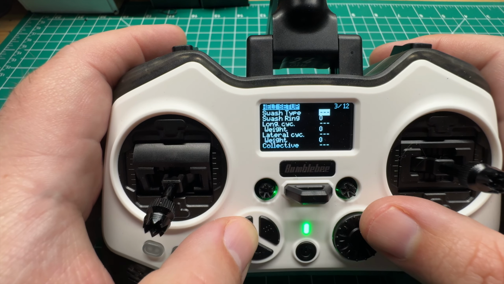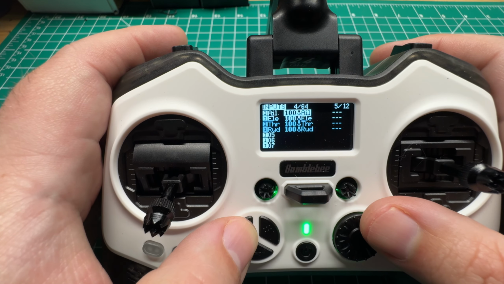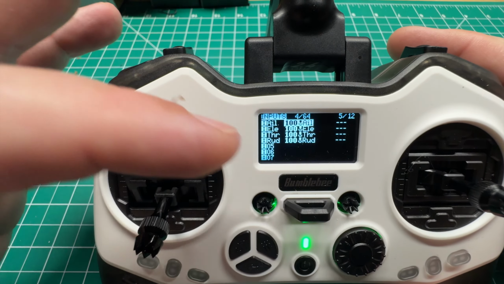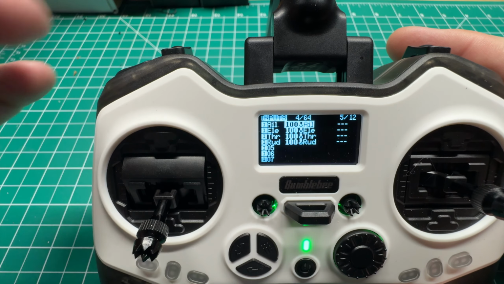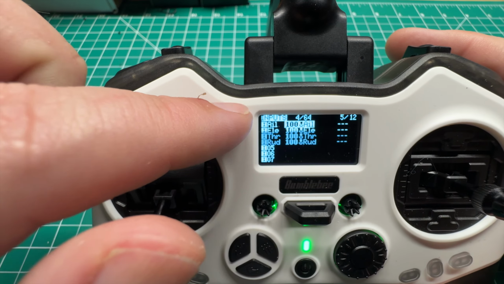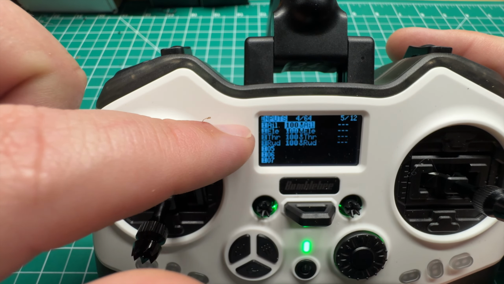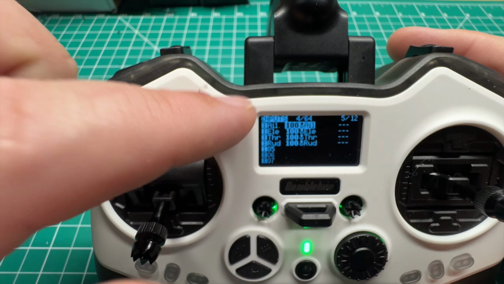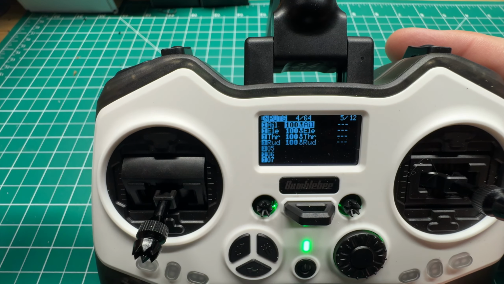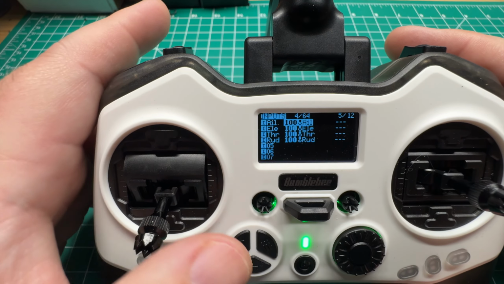We're going to page over to the Inputs tab. This is where you can check your channel order. The Bumblebee is AETR. If you're using something like a Tango, it's probably TAER. You want to make sure that that is correct and matches what you have set up in BetaFlight.